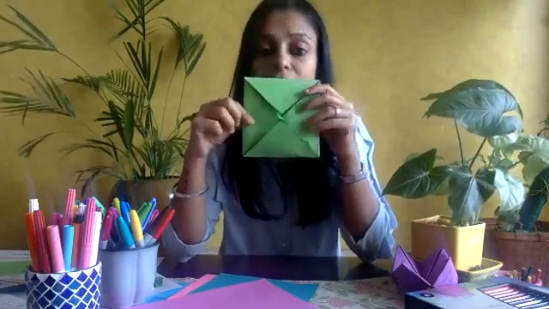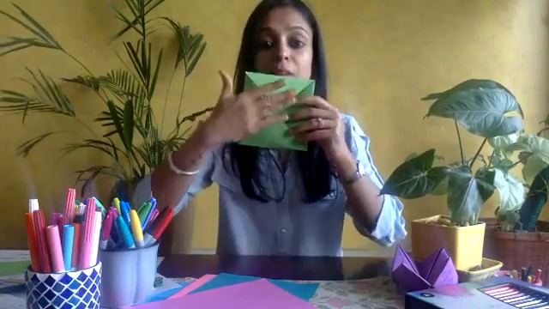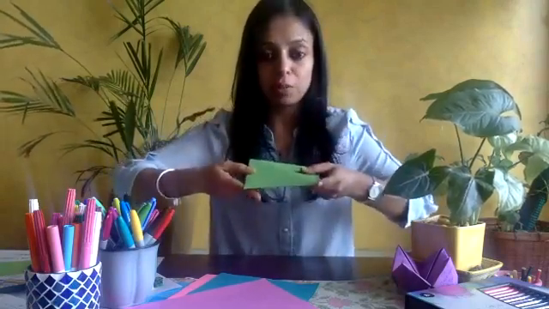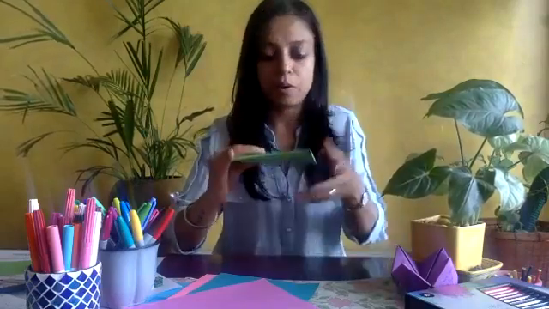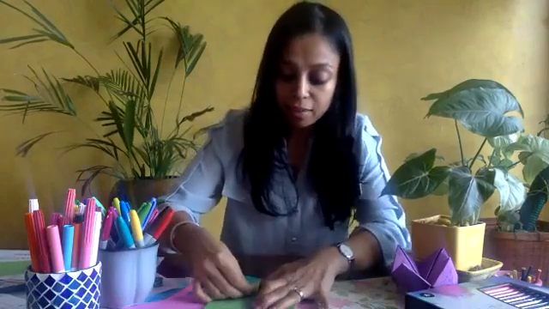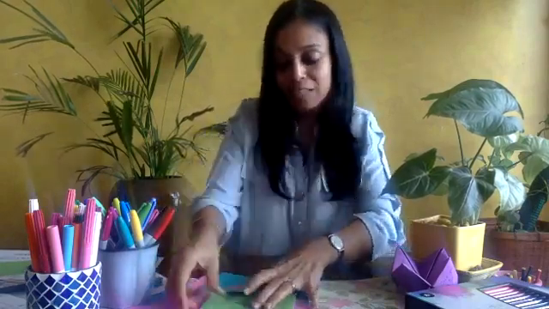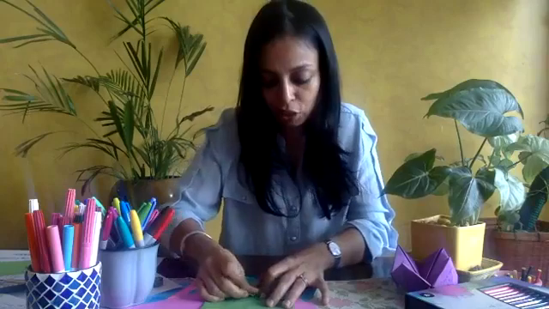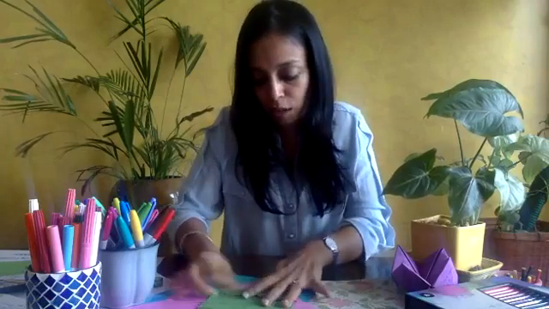Okay, so once you've done that, now keep this side facing down on the table so that the smooth side without any visible folds faces up. Okay, so once you have done that, now time to fold these corners again, just like the previous step. Okay, again let them meet in the center. So I'll just show you, hang on for a minute, I'll show you how to do that.